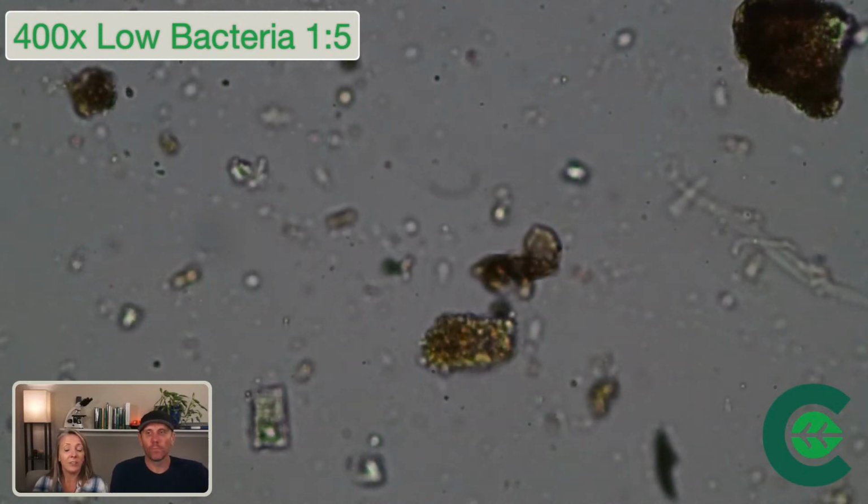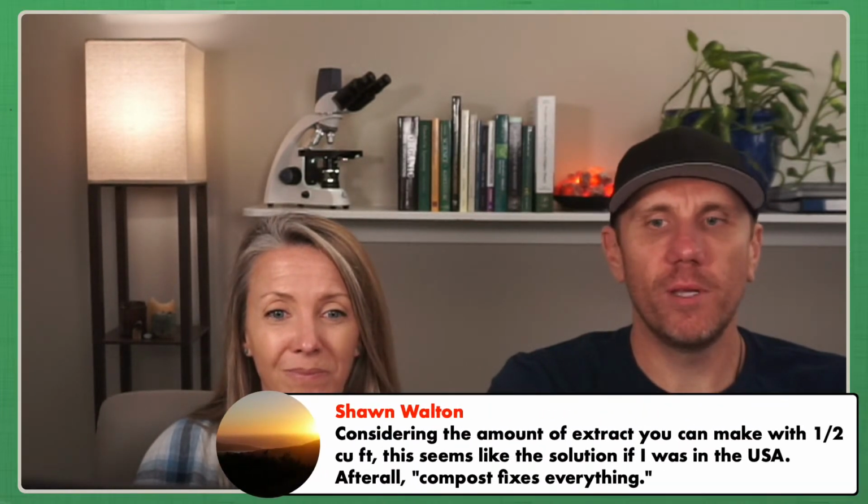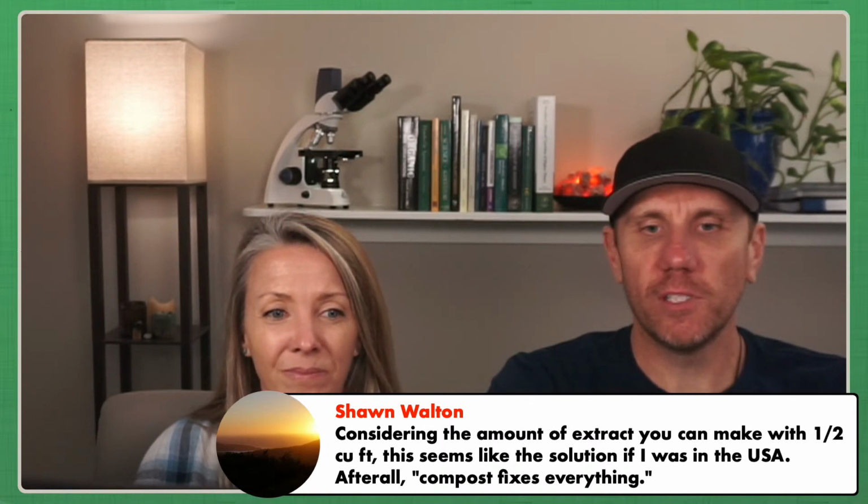Yeah. And so obviously this is just 1 or 2 fields of view of each one. You would need to go through many fields of view in order to really get an idea of everything that you're finding in the sample, to really get an idea of whether you're just at minimum, below minimum, or if you're in the good healthy zone. So yeah, and compost is the solution for everything, in our opinion, really. Fixes most things.